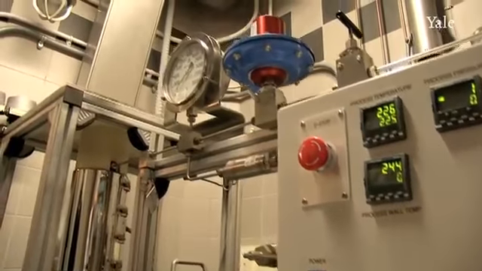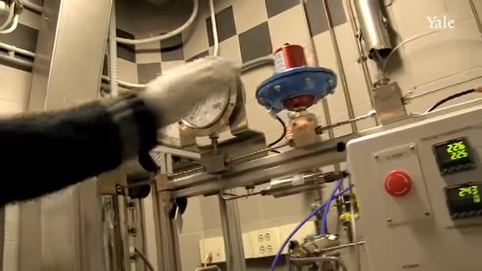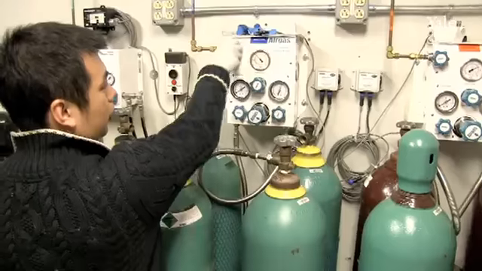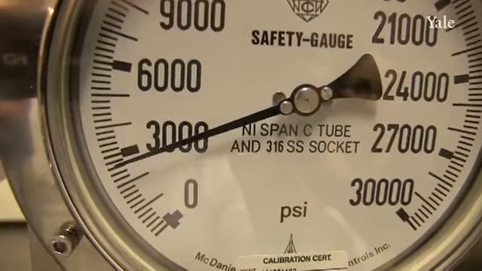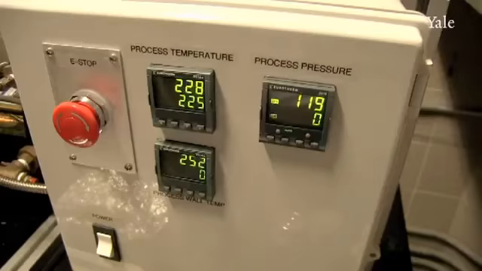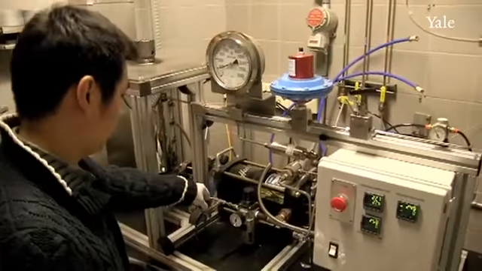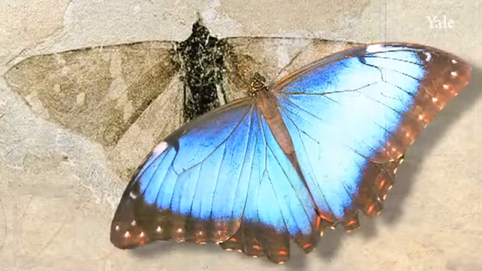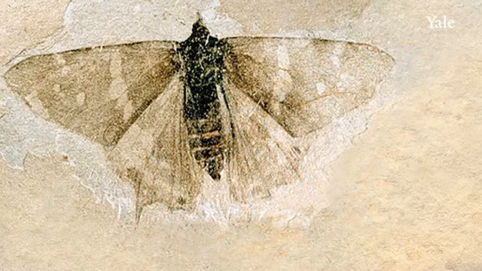So what we're doing here is we're putting our samples into the autoclave, and we're pumping in argon gas to increase the pressure, and we're also heating up the autoclave. So by increasing the temperature and increasing the pressure, we're simulating conditions that we get deep inside the Earth's crust. So we're essentially simulating what's happening to colour in animals when they get fossilized.